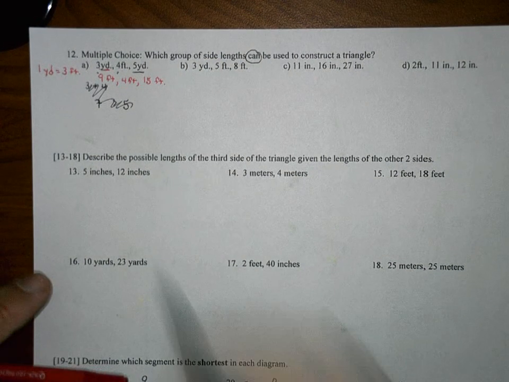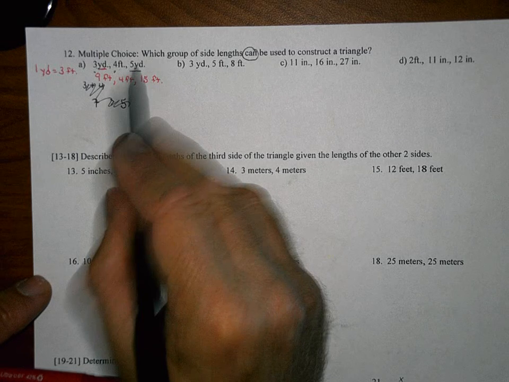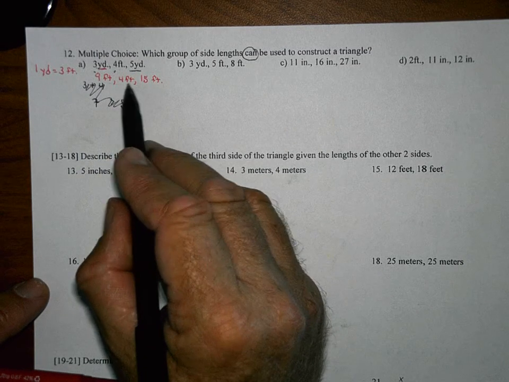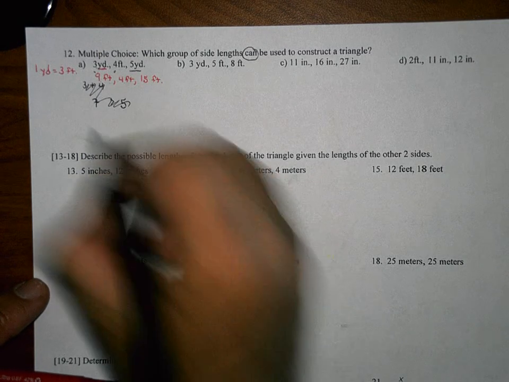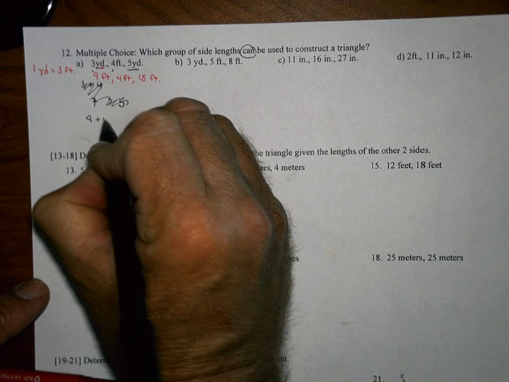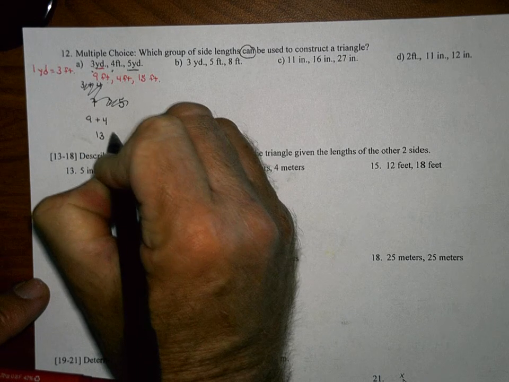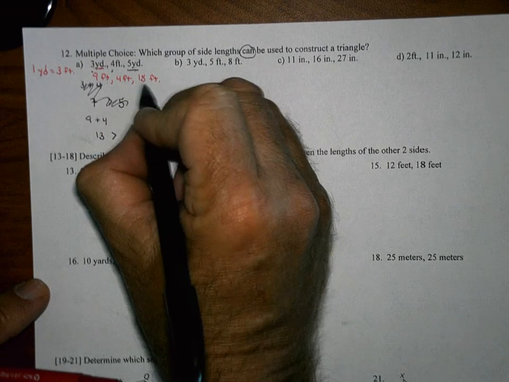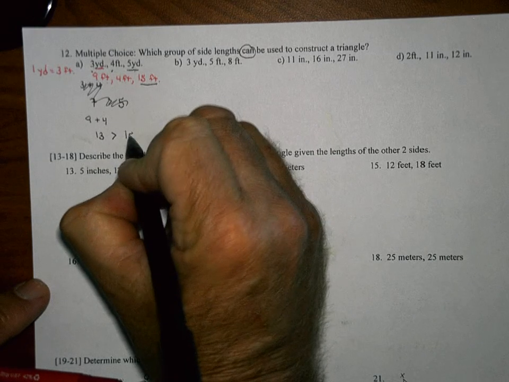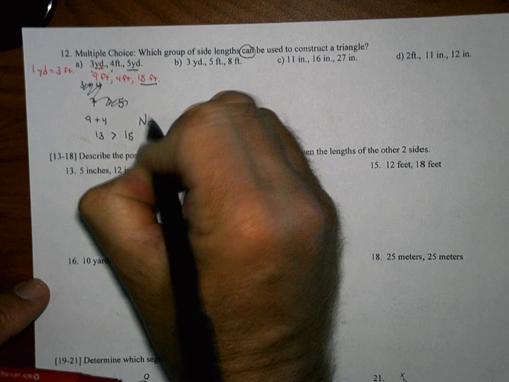Because if you notice, the first time, if I wouldn't have converted, the answer was yes. But now let's take the two smallest lengths, 9 and 4. Let's add them up. That's 13. Is that greater than the longest side, which is 15? The answer is no. Okay, so A is not a choice.